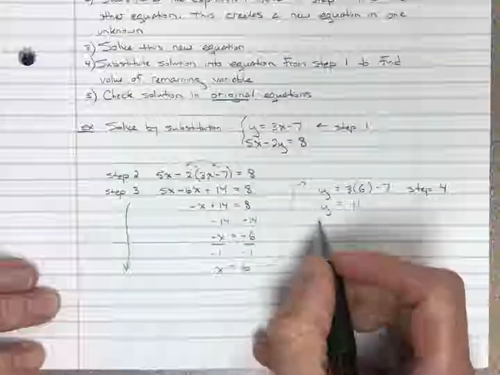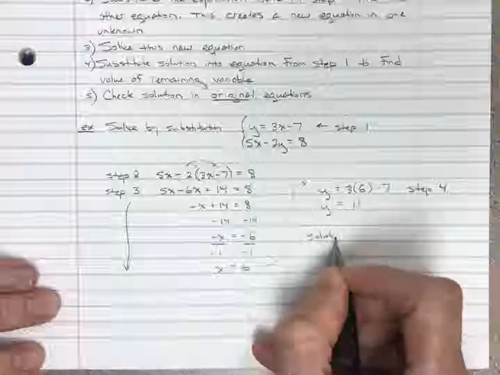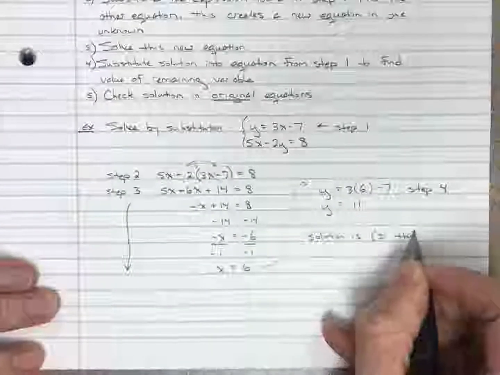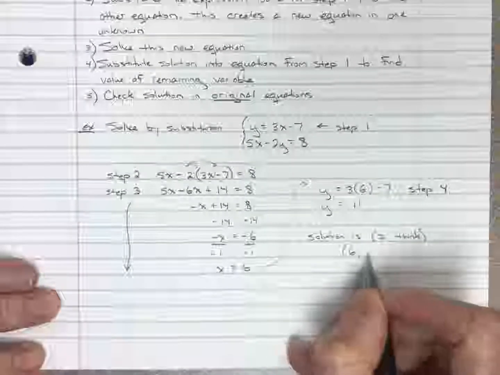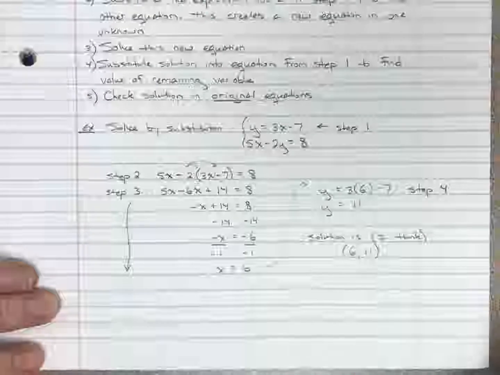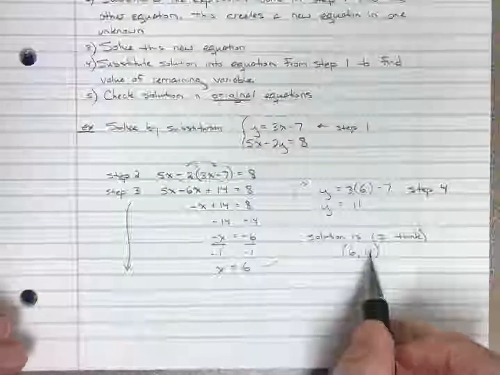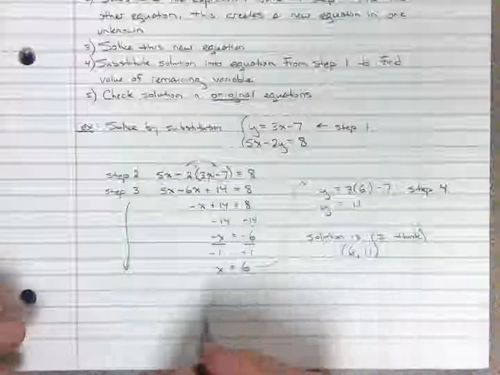Okay, substitute. So my proposed solution is, I think, I haven't checked it yet, the point (6, 11). So I think these two lines intersect. And I think they intersect at the point (6, 11).